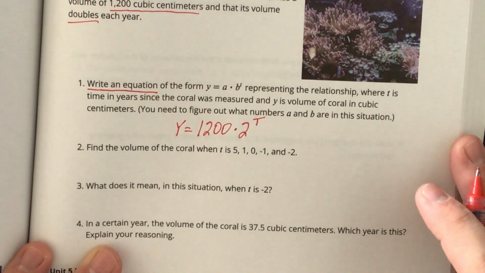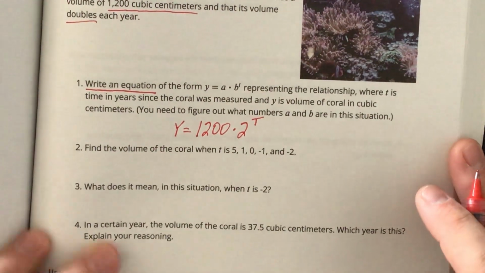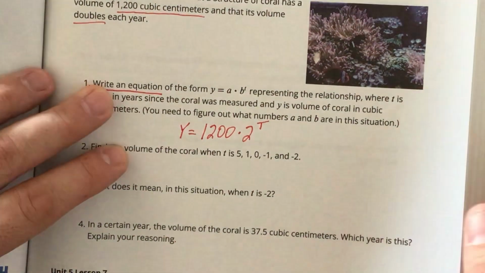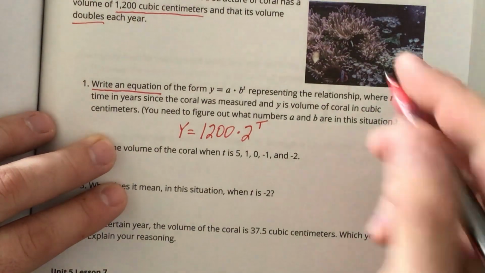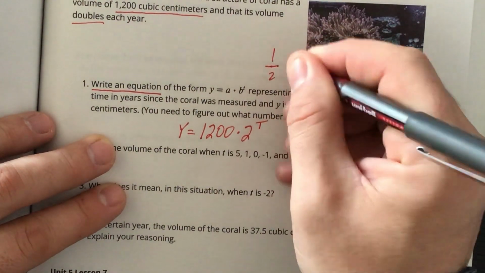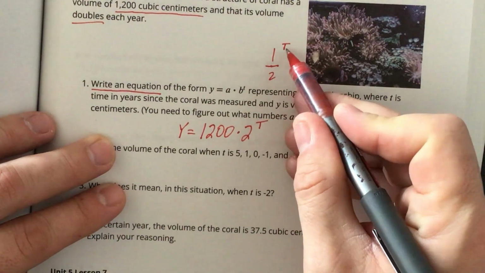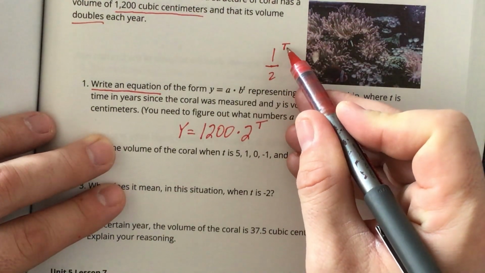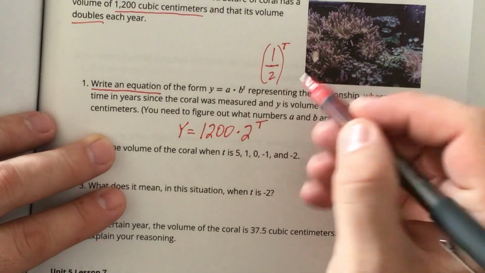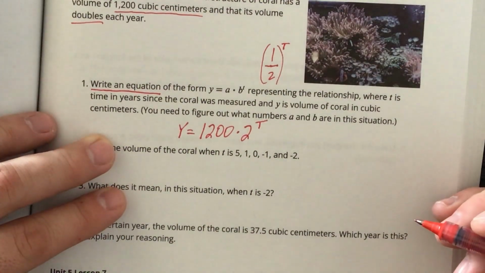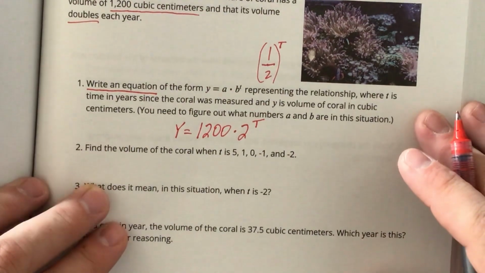You would not be wrong if you had it. But you need parentheses if it's a fraction, like a half. The reason you do that is so it doesn't look like it's just 1 to that power and then divided by 2. That means 1/2 to the power. That's why it's in parentheses.